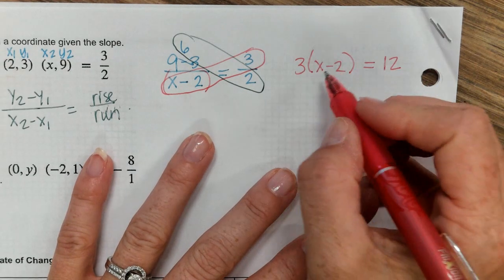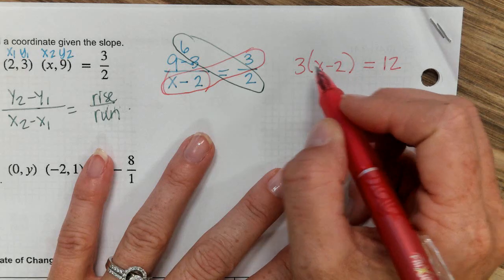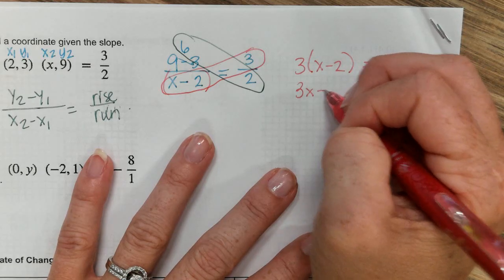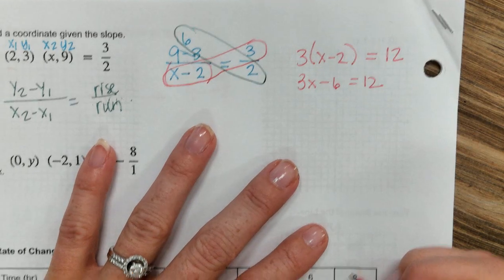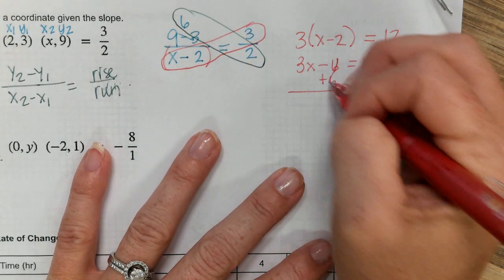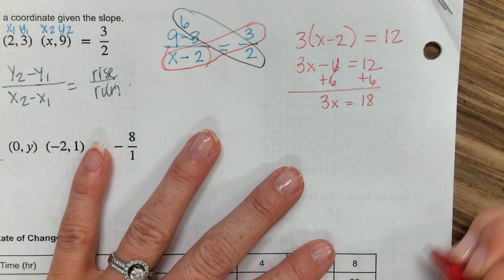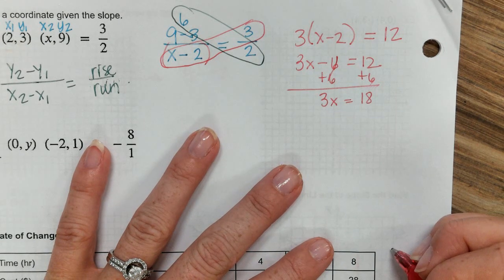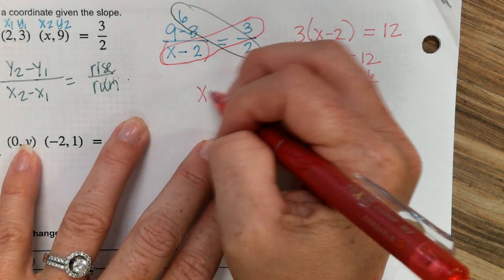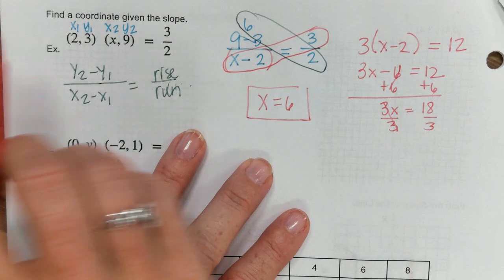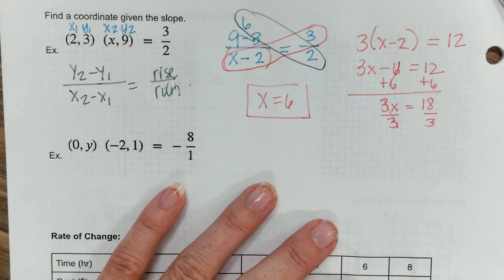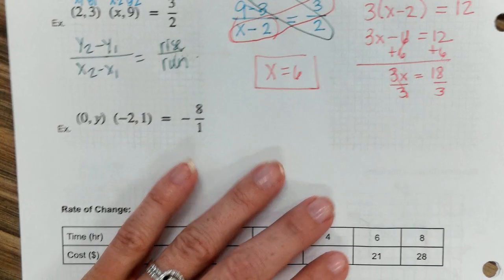All right, what do I need to do right here? Distributive property. What's 3 times x? What's 3 times negative 2? So minus 6 equals 12. How do I get rid of the minus 6? Plus 6. So I have 3x equals 18. How do I get rid of the coefficient 3? What is 18 divided by 3? 6. You could check your answer by saying, is 9 minus 3 over 6 minus 2 equal to 3/2? And it is.